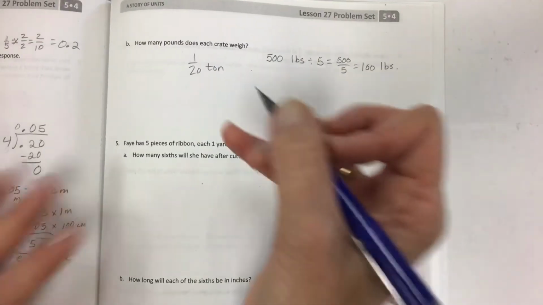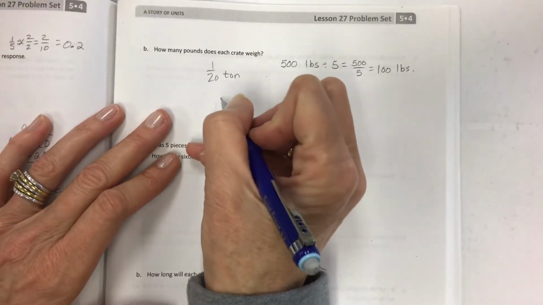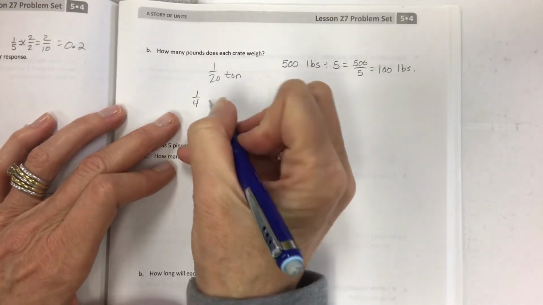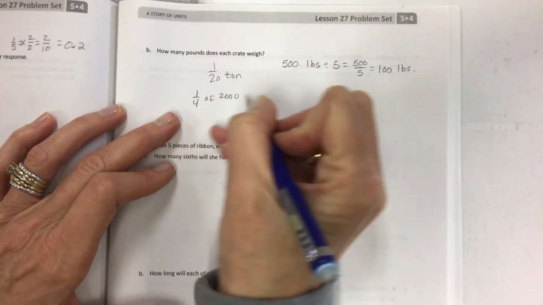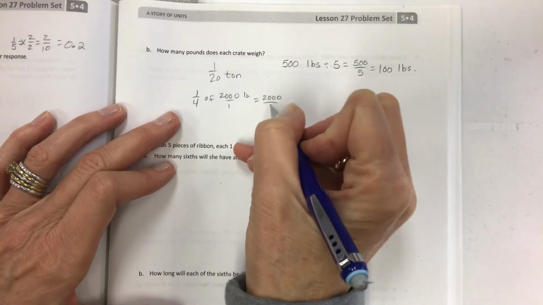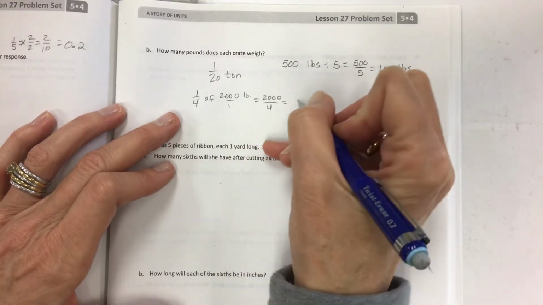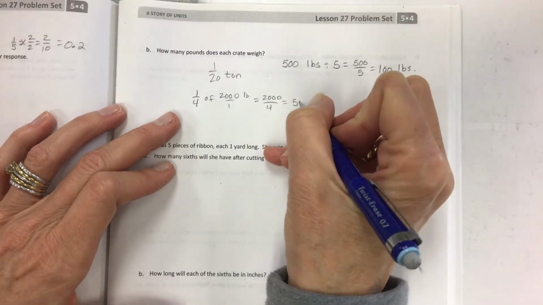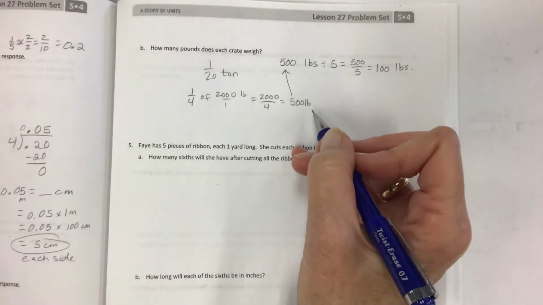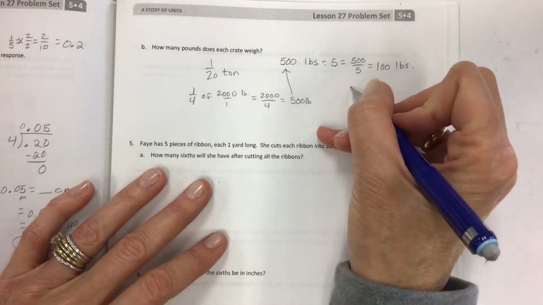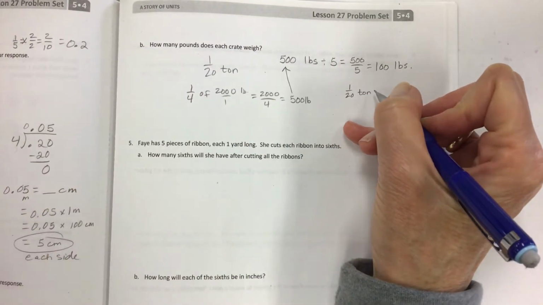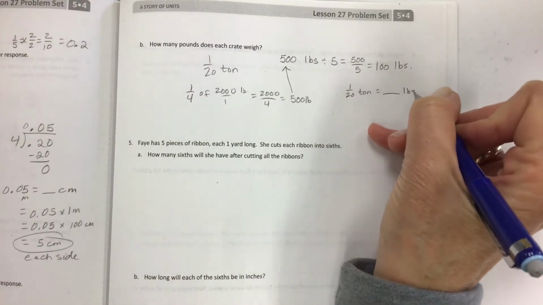You can do 1/4 of 2,000 pounds to get your 500. If you wanted to work out the fraction, there's your 2,000 divided by 4, and then that would be your 500 pounds, LB, and that's where you get that. You can also do your 1/20 of a ton equals how many pounds.